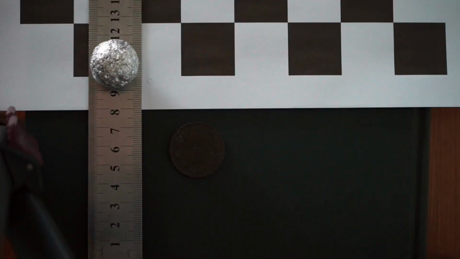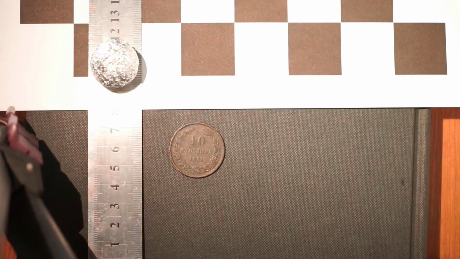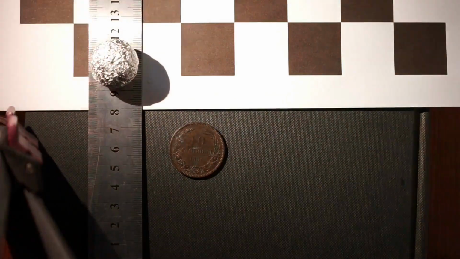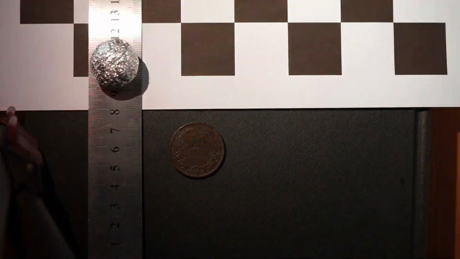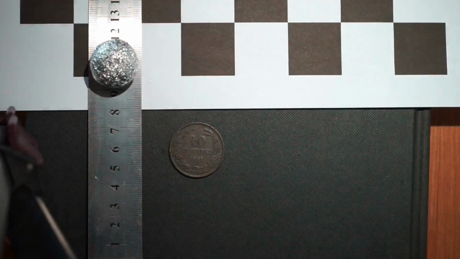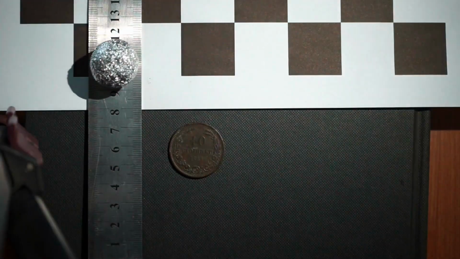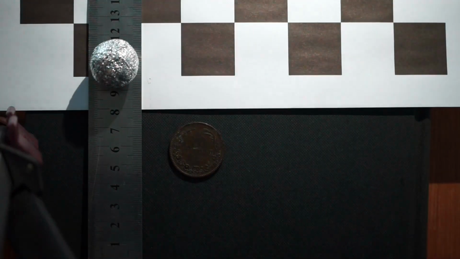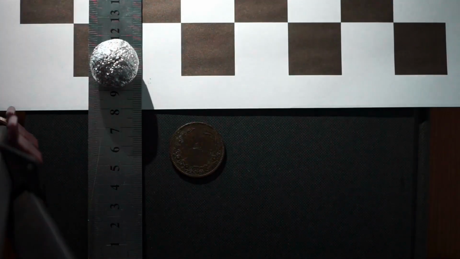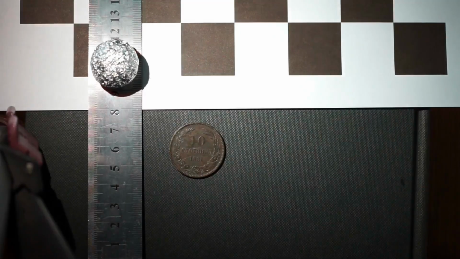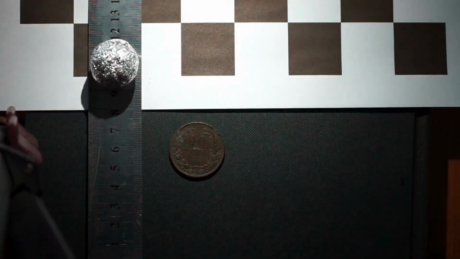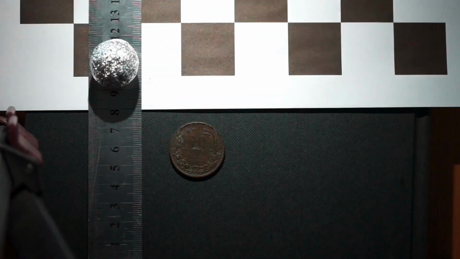The lighting is then introduced. A single light source is moved around the object, capturing multiple images from different angles. Each image records how light interacts with the surface. Typically between 20 and 50 photographs are taken to ensure accurate results. Consistency is key. Both the camera and the object must remain completely still throughout the process.